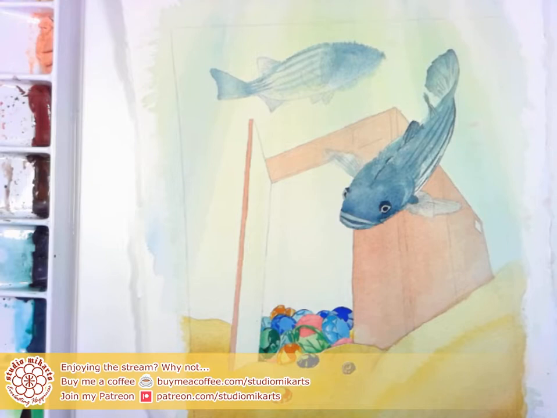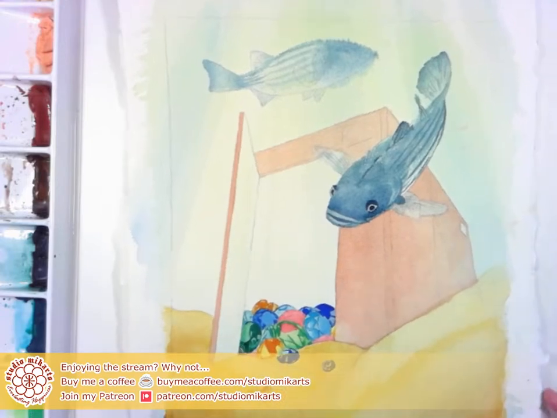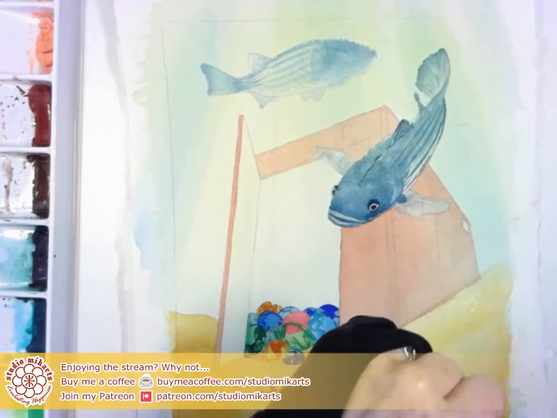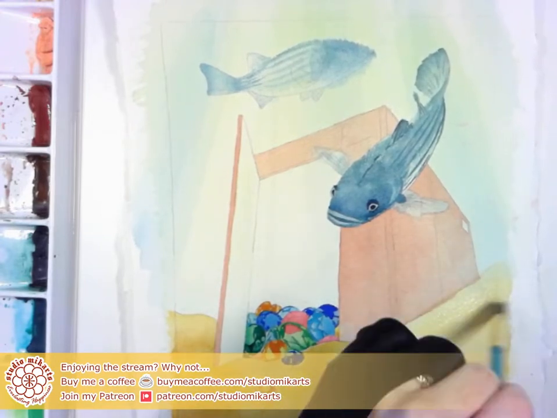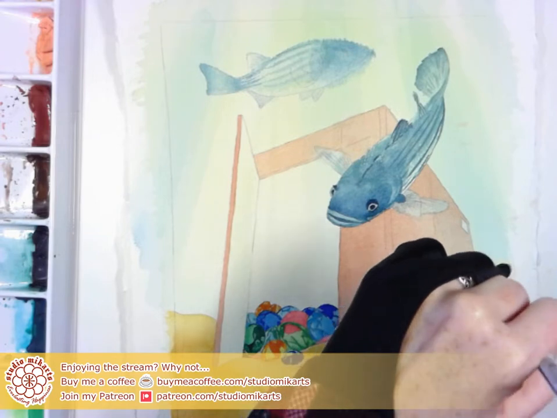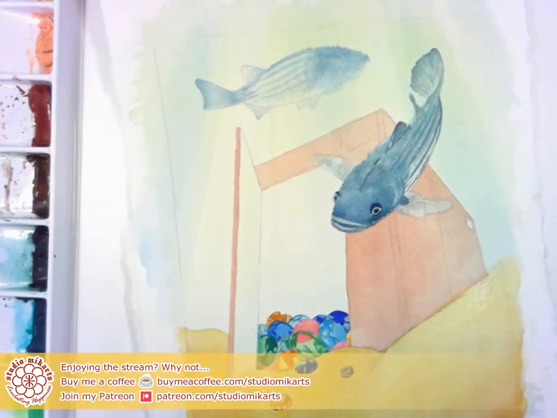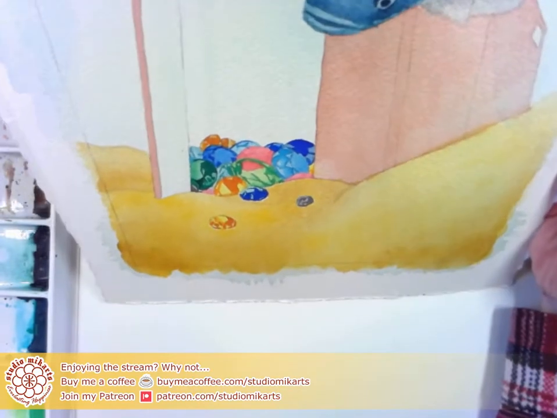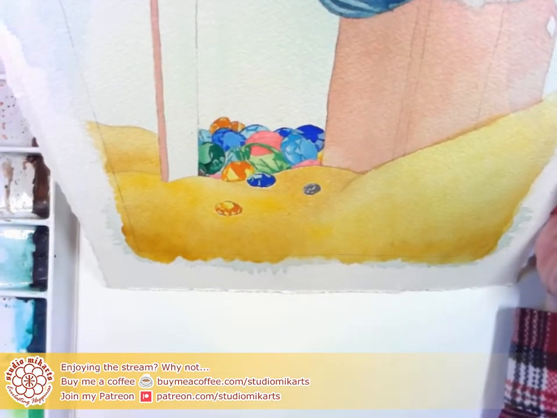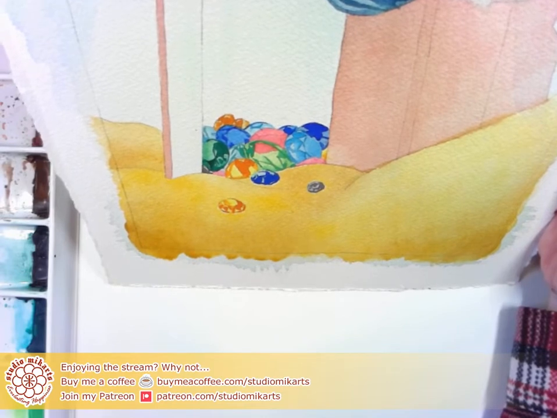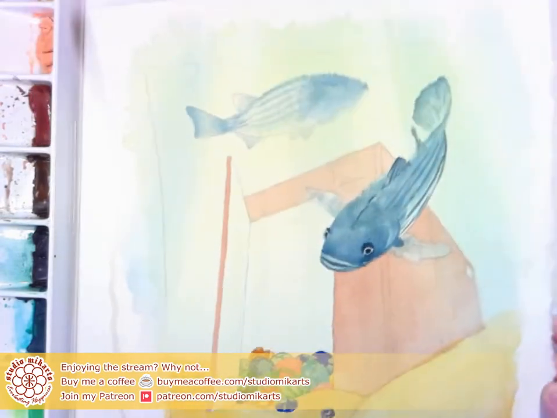Carefully bring that gradient up. And here I want to soften this a little bit. This is drying a little too hard edged. Okay, I've got to pick this up because the way the light's reflecting is making it hard for me to see. Oh, it's looking good. It's okay.